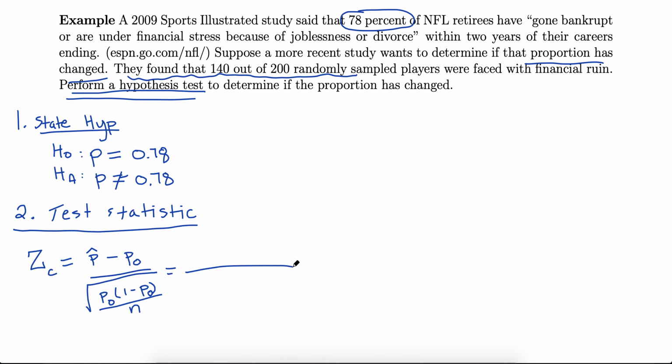So we know the null hypothesis, our initial assumption, is that it's the same as it was back in 2009, that 78% of NFL players are under financial stress after just 2 years in retirement. So we've got our p naught here. We're assuming that, and our sample size is 200.